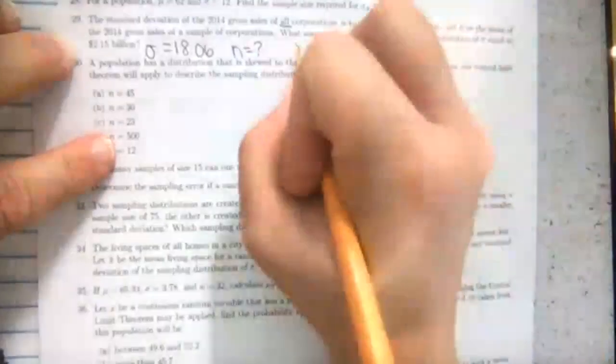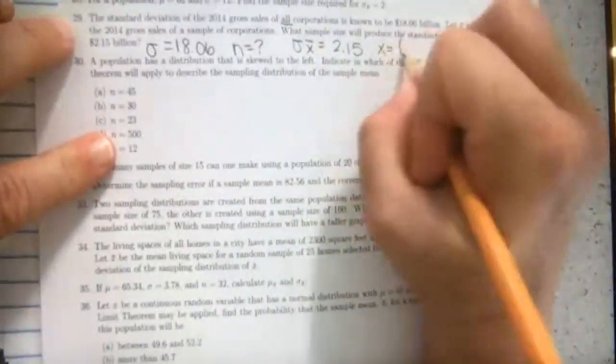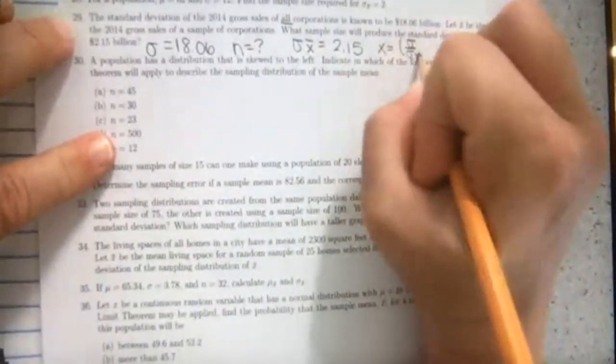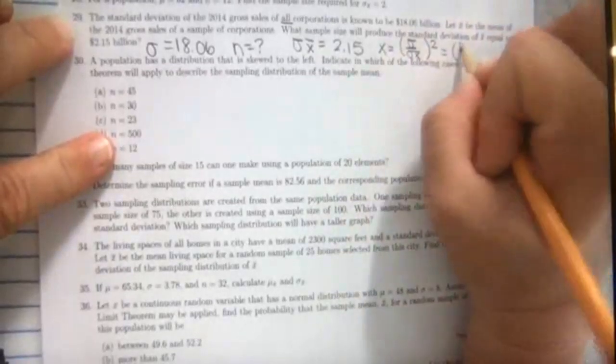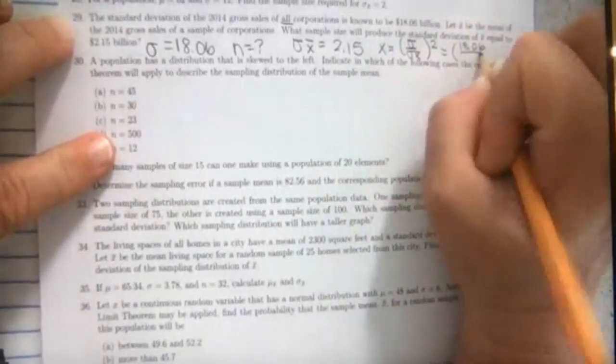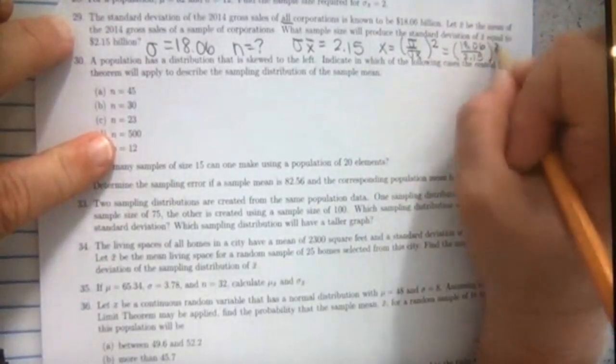Our sampling standard deviation is 2.15. Same formula: n equals our standard deviation divided by our sampling standard deviation, squared. So 18.06 divided by 2.15 squared.